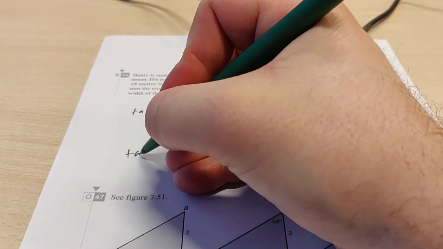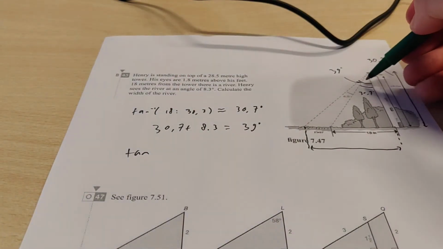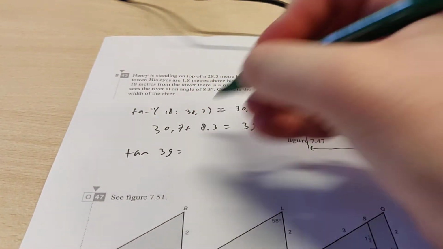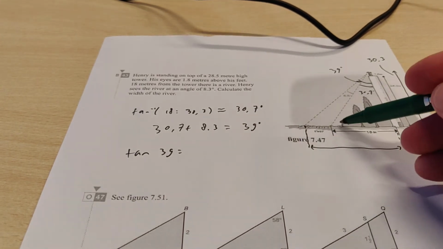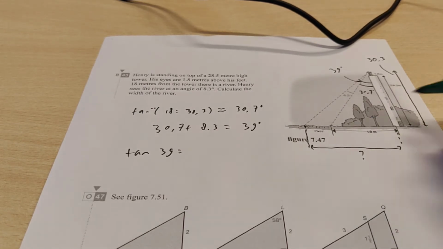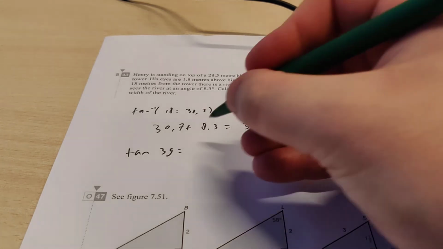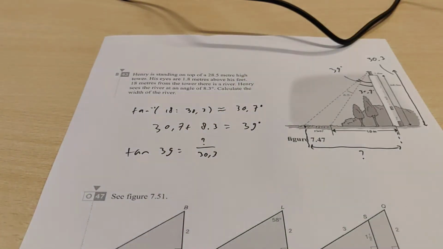So I know that the tangent, we're going to calculate the side now, so that means I just use the normal tangent. The tangent of this angle, the angle is 39, is the opposite side. Well, the opposite side, I don't know. I know that this part is 18, but I don't know that part, so I don't know what this length is. Question mark. It also doesn't have any letters, but if you want, you can put letters in it. But this is the opposite side that we don't know, divided by the adjacent side, which is 30.3.